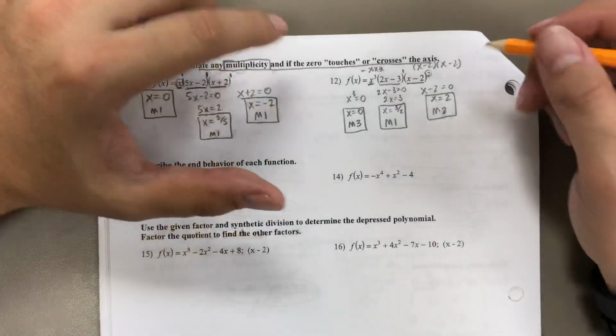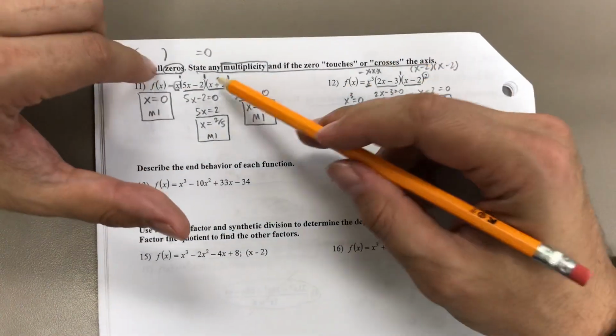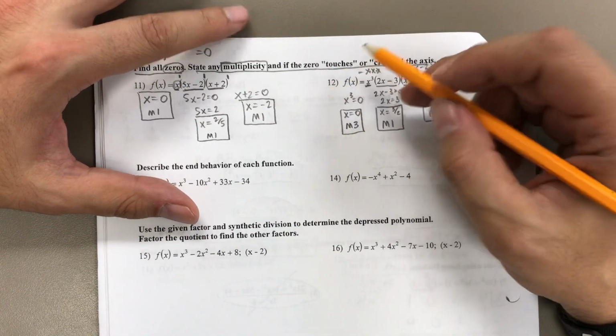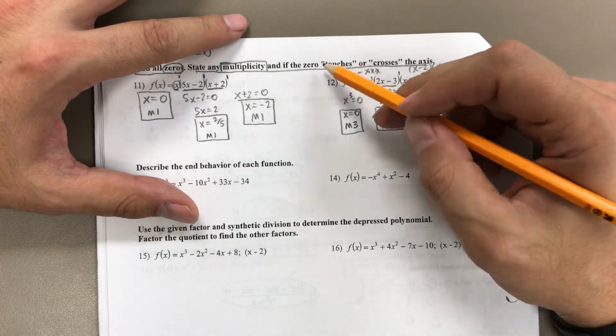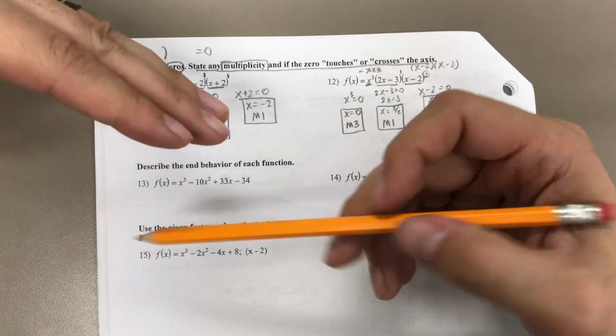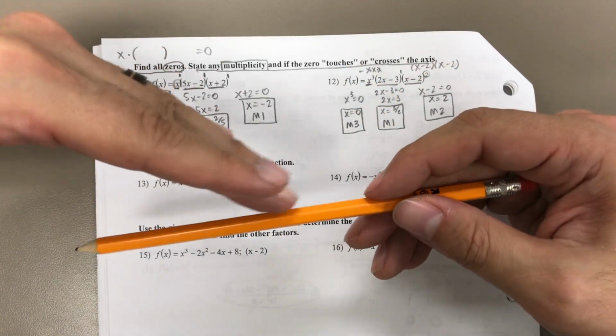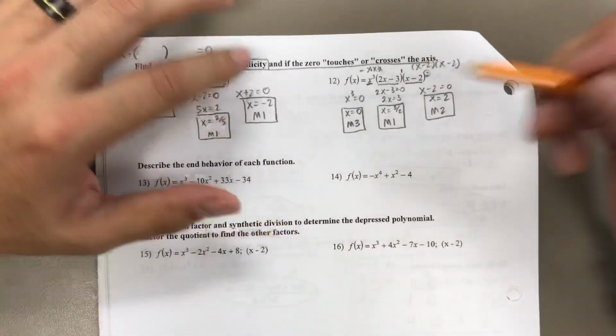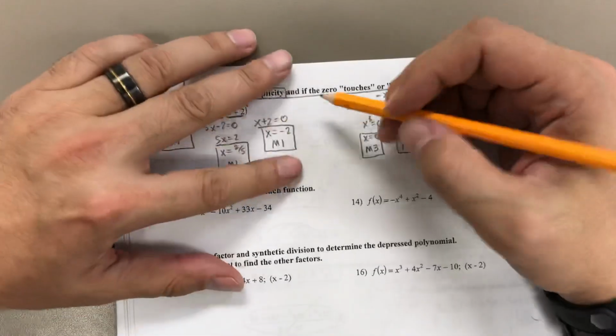All right, so this is the multiplicity and then also finding the zeros. Let's do this last part, and this is when the x-intercept is either the graph is going to touch the x-intercept. So in other words, it kind of goes into the axis and then it hits the x-intercept and deflects off, or if it's going to cross directly through it. So on a graph, it might look something like this.